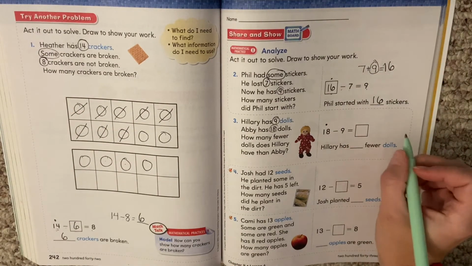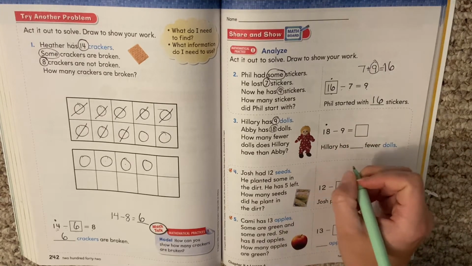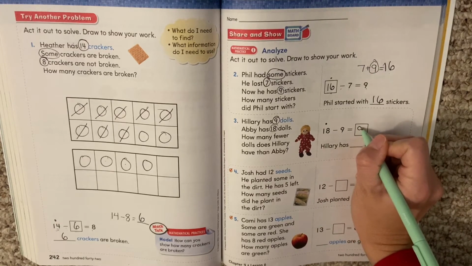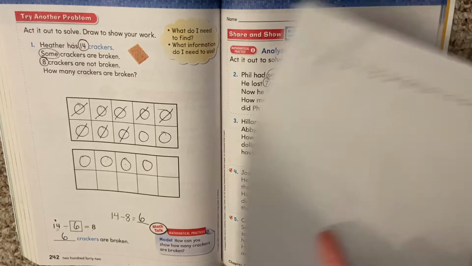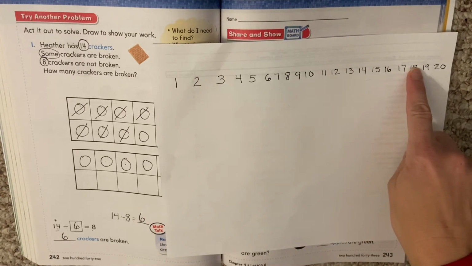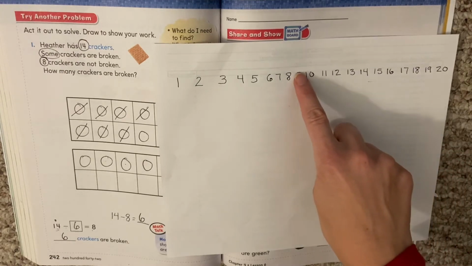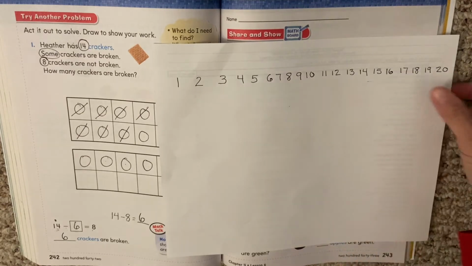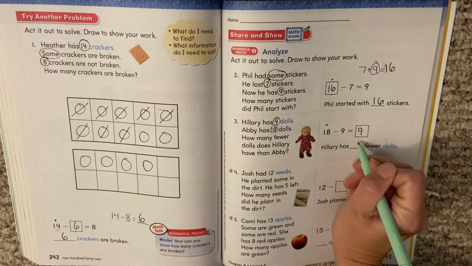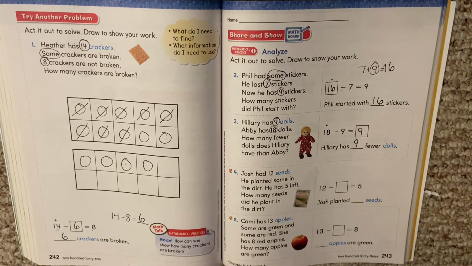Okay, if you're hitting play, you're ready to check your work. If not, pause the video and solve this problem first. All right, 18 minus 9. You should have gotten 9. Okay, I use my number line to count back. 18 minus 9. I take 9 hops back. 1, 2, 3, 4, 5, 6, 7, 8, 9. And there I did. I landed on 9. Okay, so Hillary has blank fewer dolls. Hillary has 9 fewer dolls. I have to make sure I put my answer in both places.